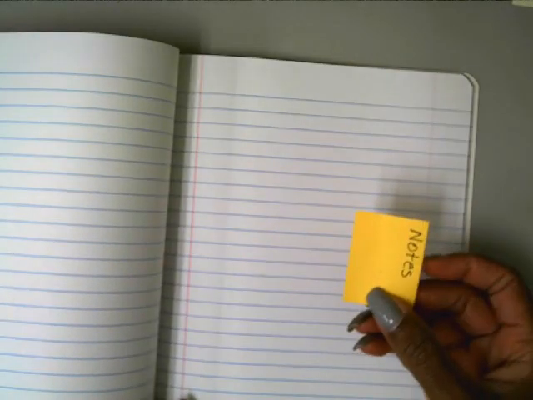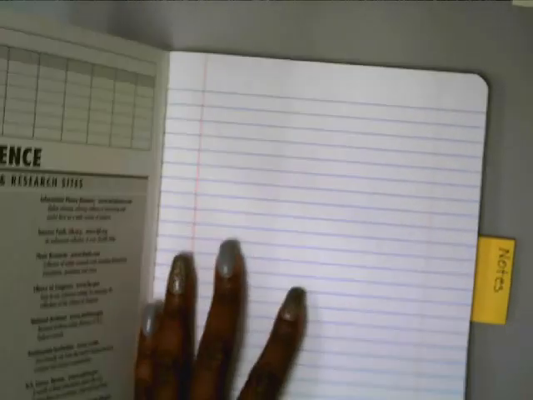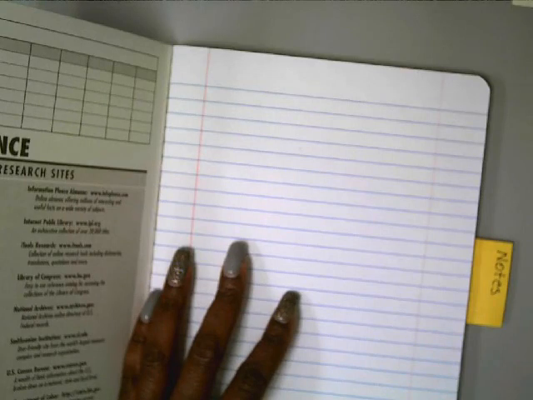Then you're going to take the sticky note that you wrote the word notes on, and stick it on the opposite side after your 52nd page, on your 53rd page. You're going to stick it there so you can go back to the front here. I'll wait.